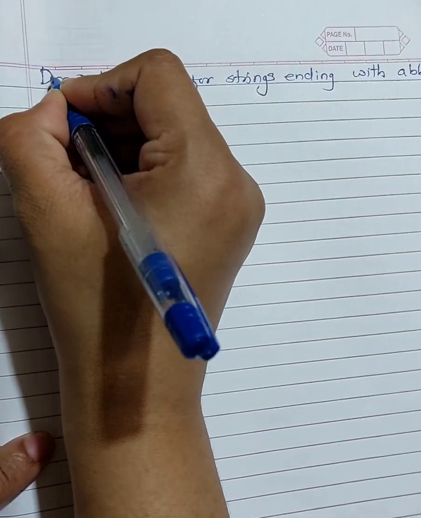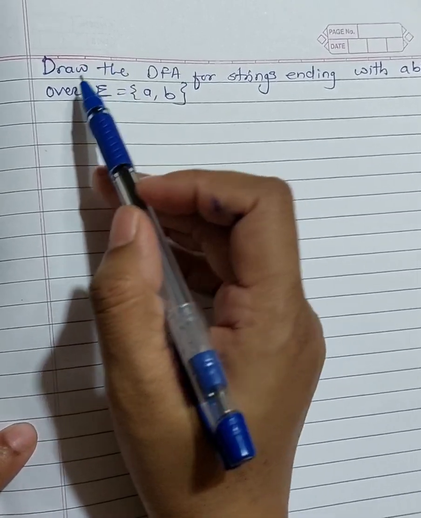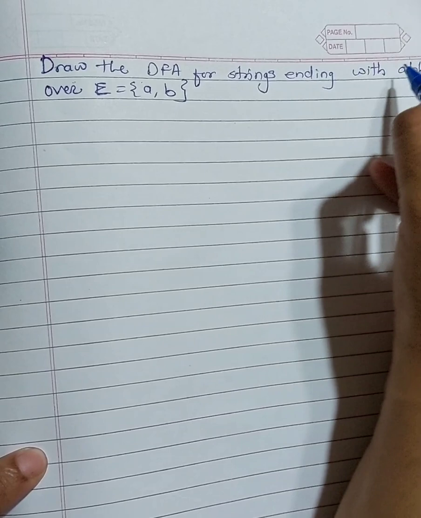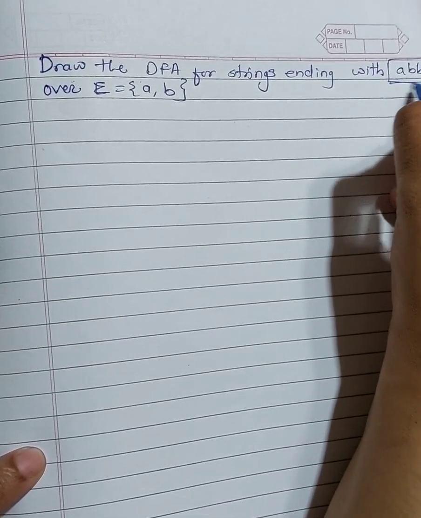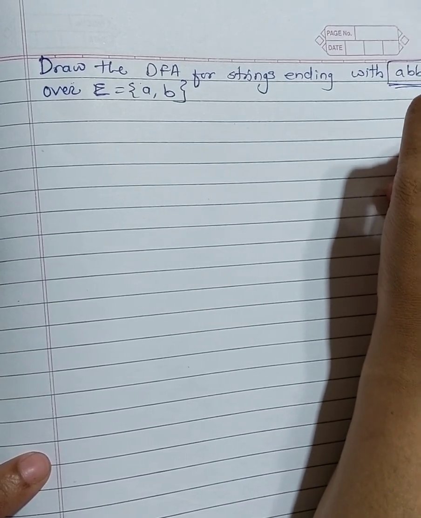Now let us consider the next example to draw DFA. So here we have to draw the DFA for strings ending with ABB. Now the substring is ABB. Now we have to draw for the strings ending with ABB.